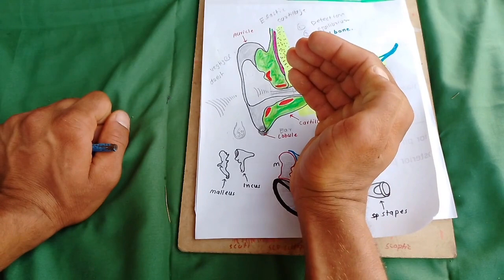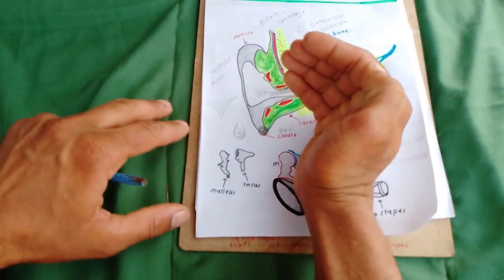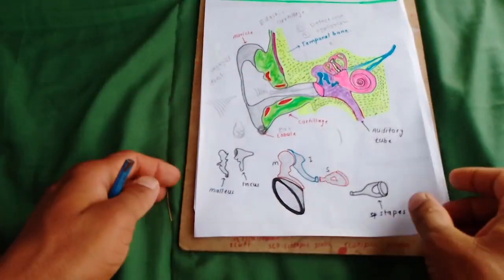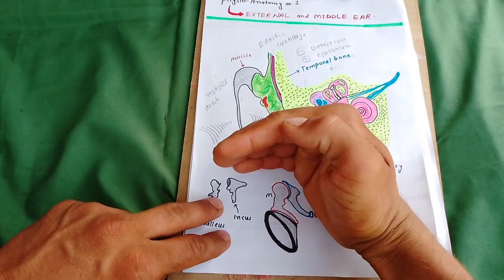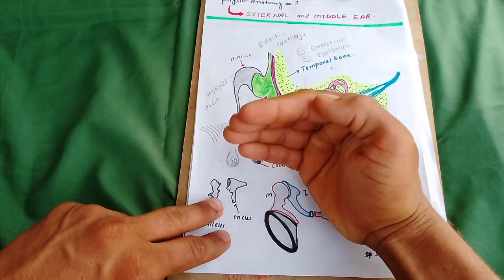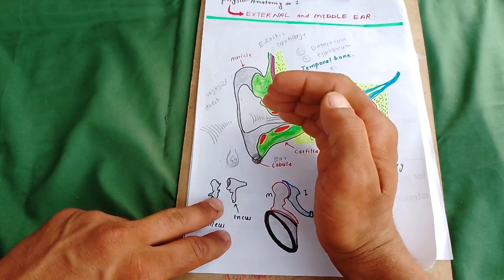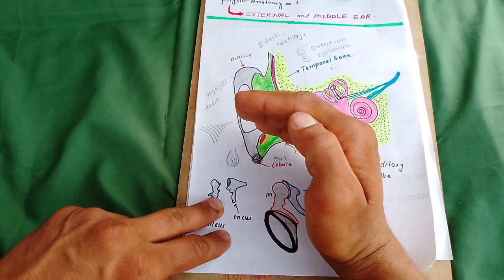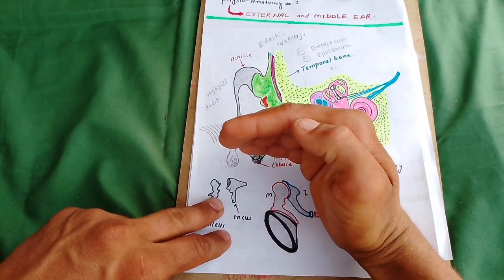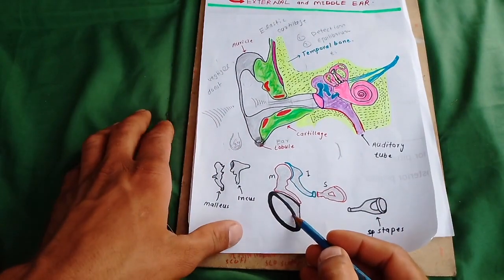So this is concave, and this is the lateral side. The eardrum is present in a concave shape, laterally and anteriorly. So this is the structure of the eardrum.